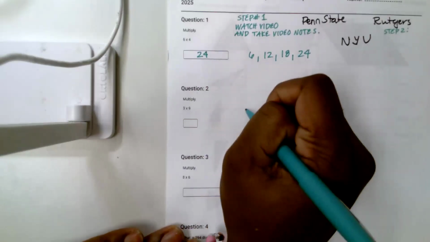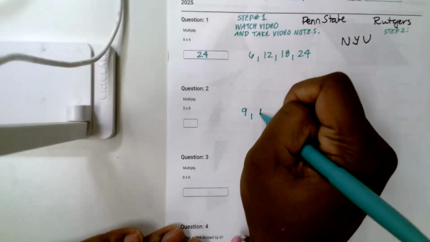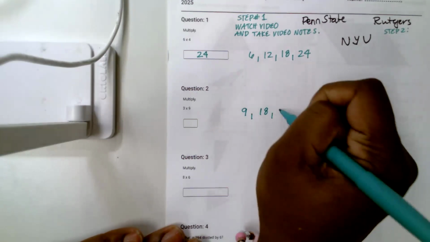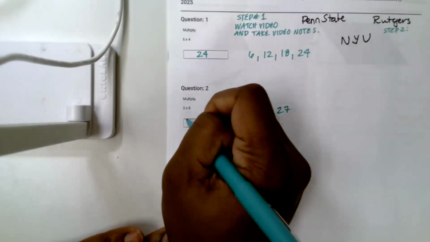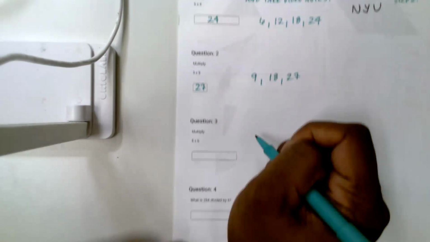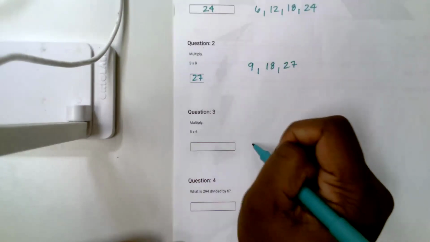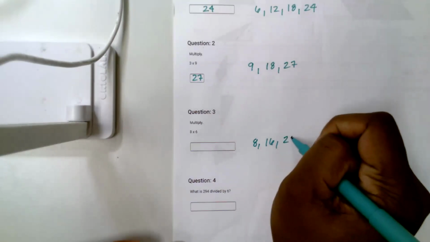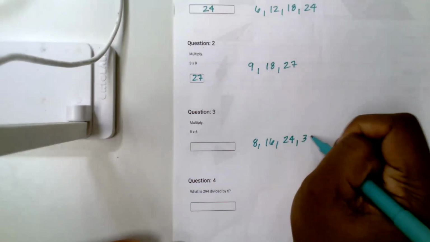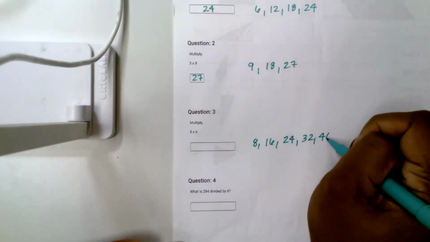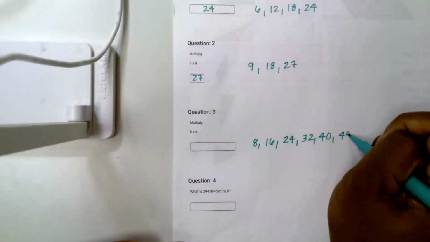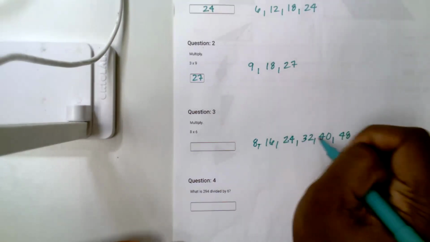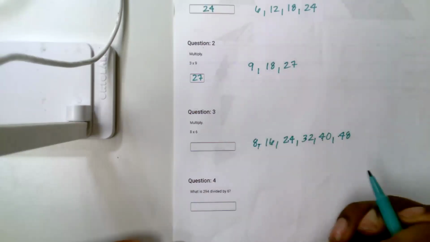3 times 9. 9 three times. 9, 18, 27. 8 times 6. 8, 16, 24, 32, 40, 48. 1, 2, 3, 4, 5, 6. 6 groups of 8 is 48.